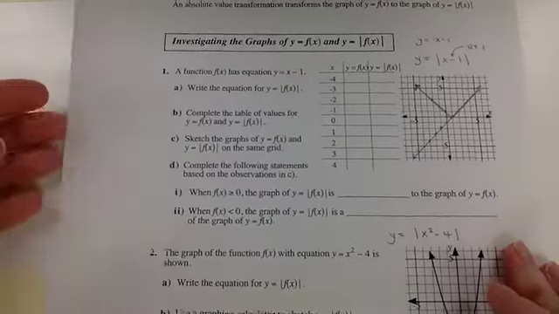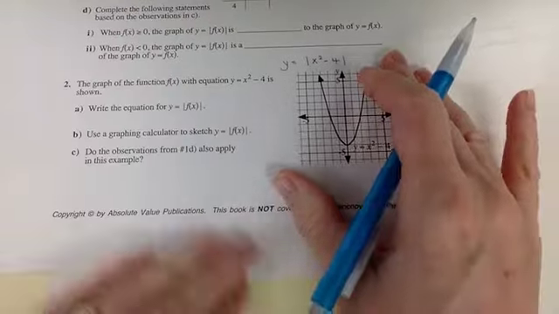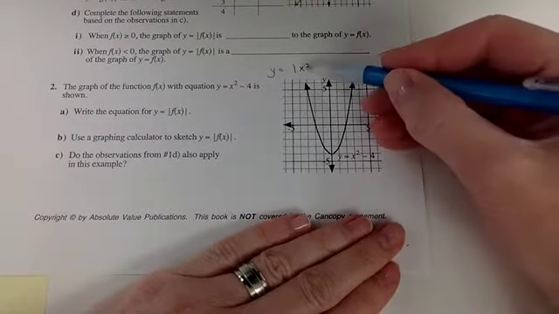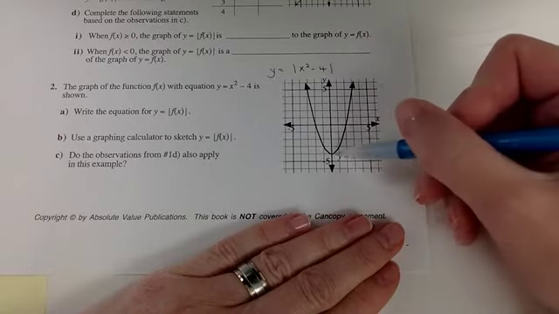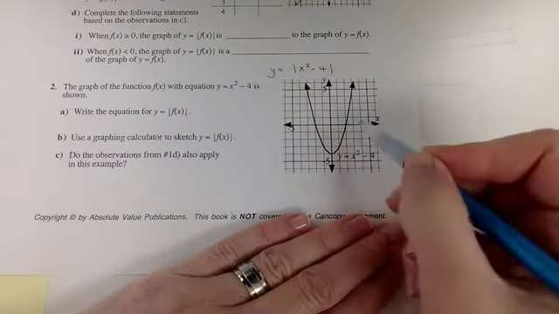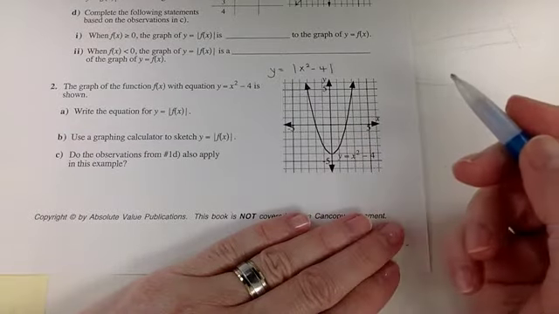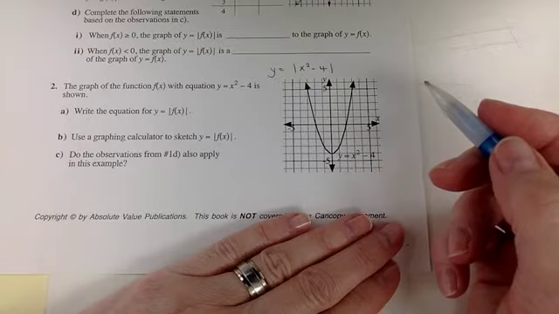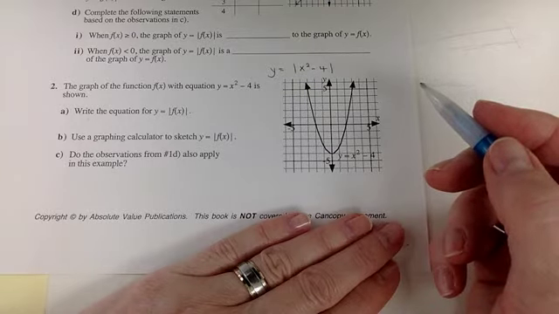Okay, the bottom one will give you a good example of what happens when we have a different shape. This will be a parabola moved down 4, and they've already graphed that for us. Over 1, up 1, over 2, up 2, or up 4, yep. So here we go. Number 1, graph the f of x. They already did.